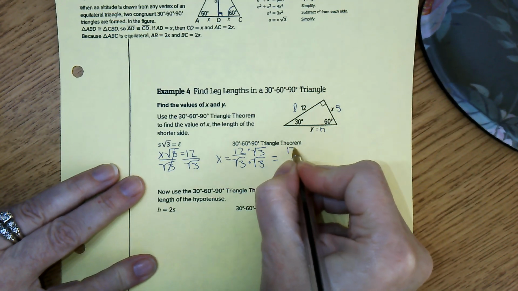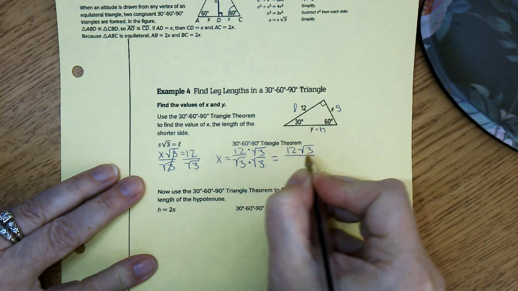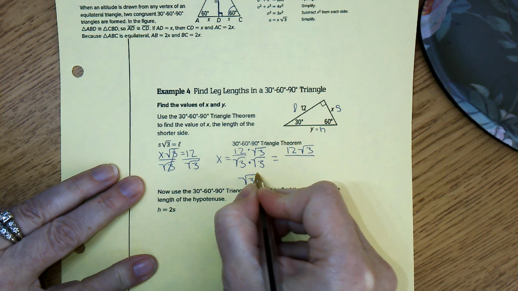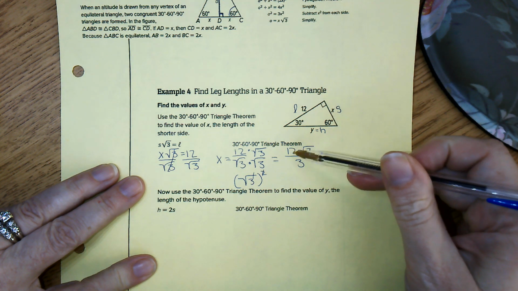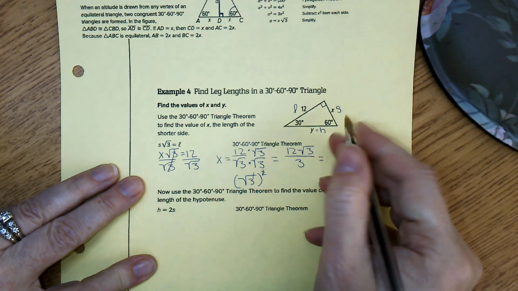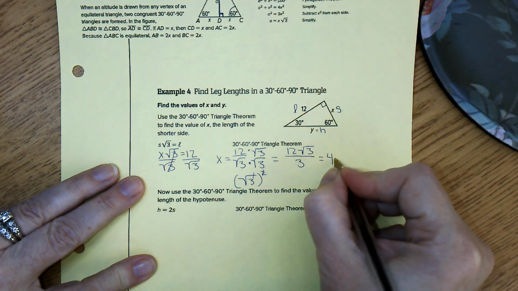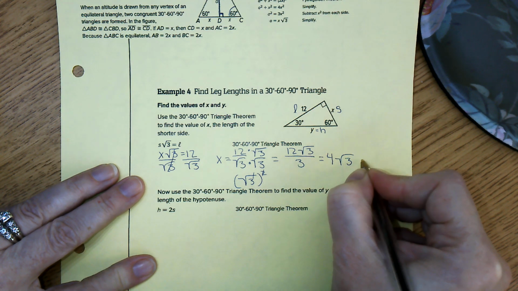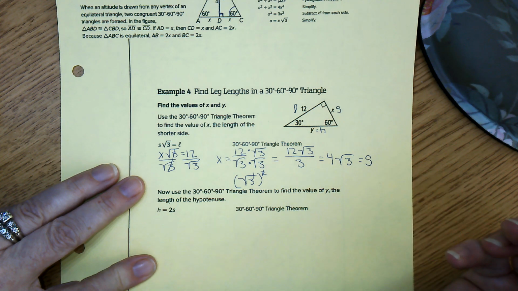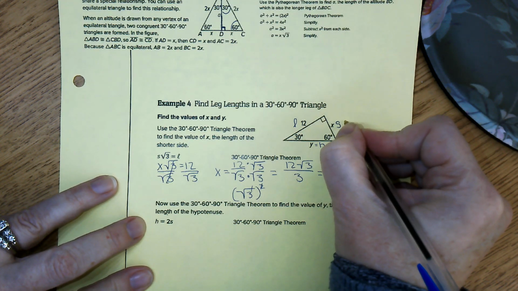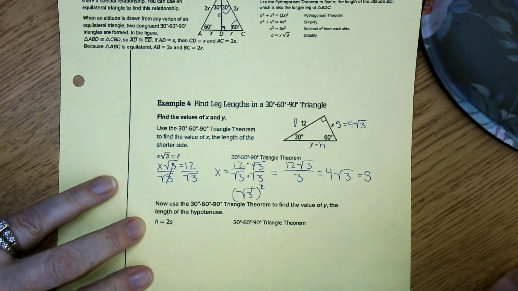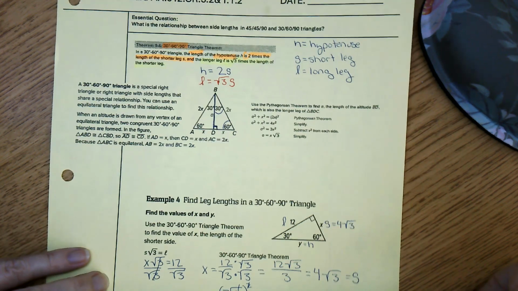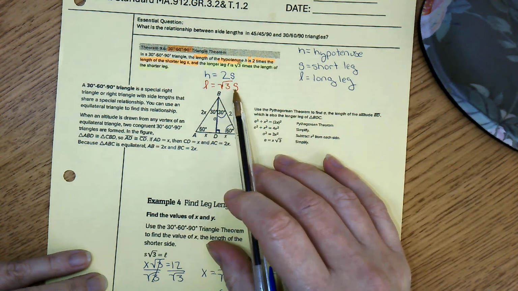This gives me 12 square root of 3 over, well, the square root of 3 squared. We know those cancel each other out, and you're just left with 3. Well, now we have 12 divided by 3. Well, that's just 4. And then we have the square root of 3. And that is your short leg. Okay, so the short leg is 4 square root of 3. So we found x, okay? We found our x with our short leg.